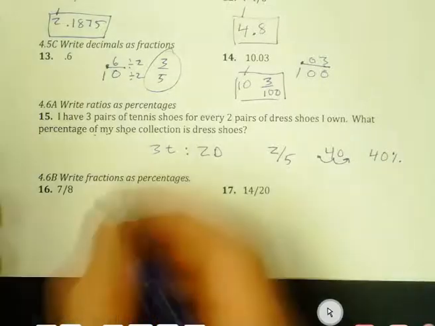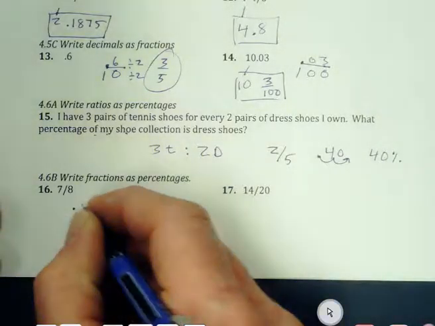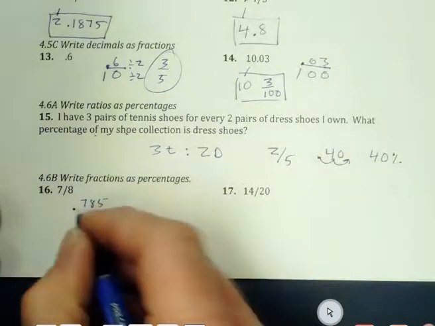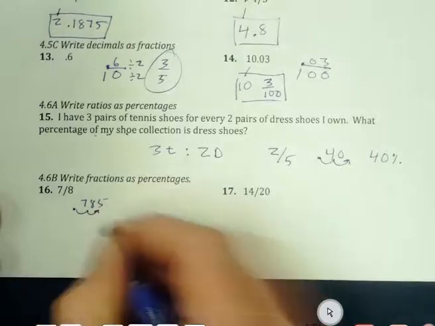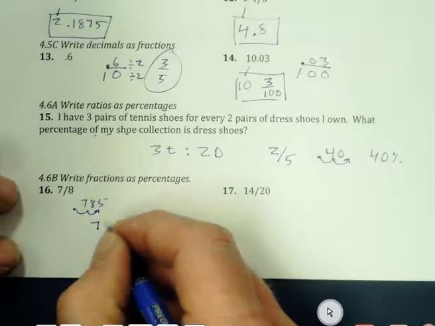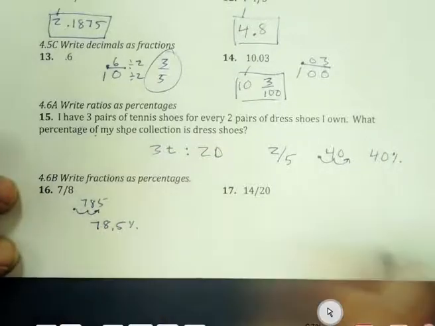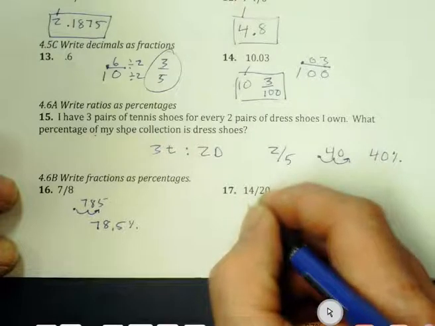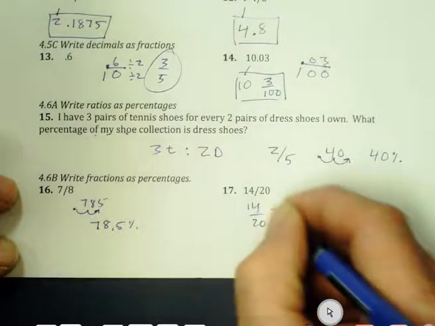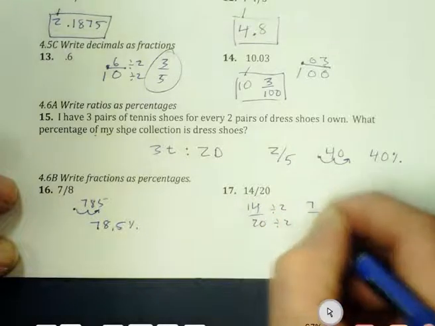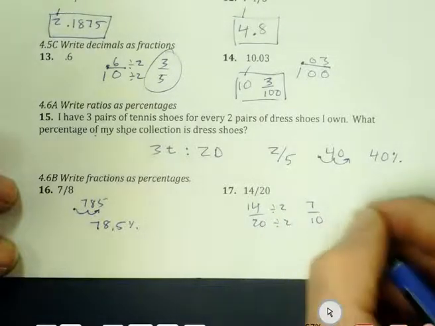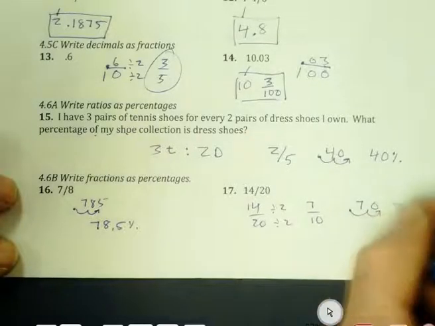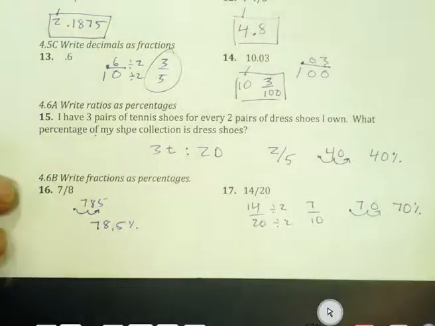All right, write fractions as percentages. If I put 7 divided by 8 into a calculator, I'm going to get 0.875. So now I made the fraction into a decimal, and then I just moved the decimal 2 places. What I'm doing is multiplying by 100, and I have 87.5%. For this one, 14 divided by 20, well, I'm not sure what that is, but I can divide both of these by 2. I can get down to 7/10. I know that 7/10 is 0.7, so when I move that decimal 2 places, I end up with 70%.